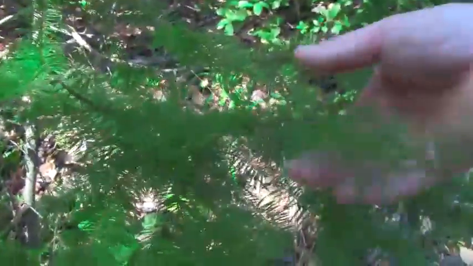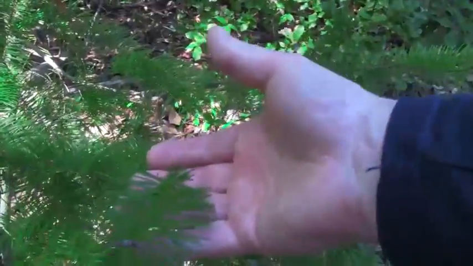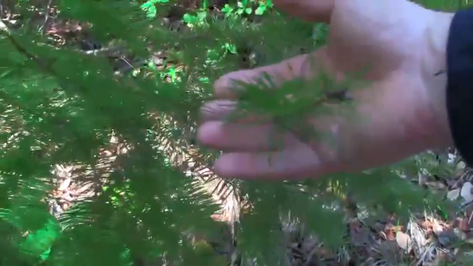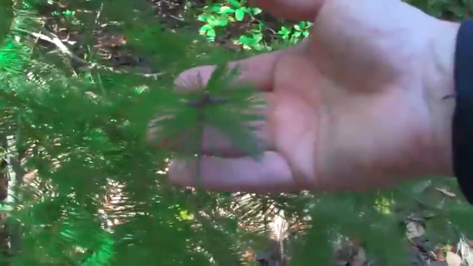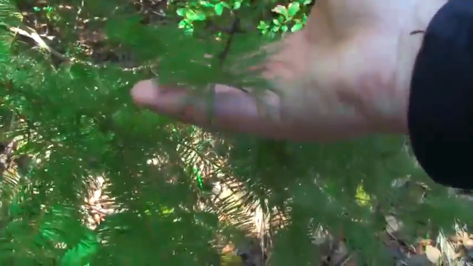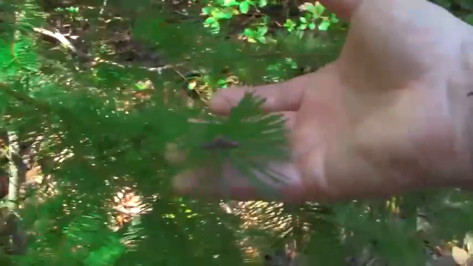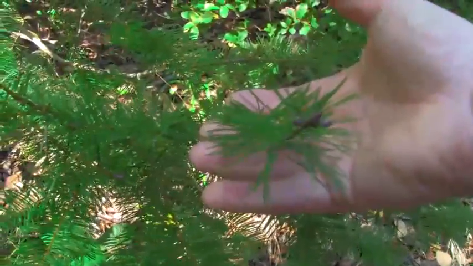Here's another example of a fir, and you can see it's different than the redwood. The needles coming out of the fir limb, in this case, are not horizontal, but more of a bottle brush type of configuration. And that leads me to believe that this is a Douglas fir.